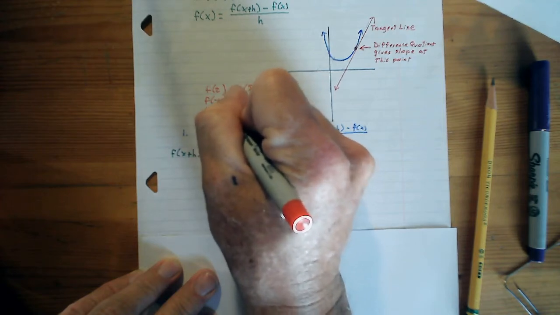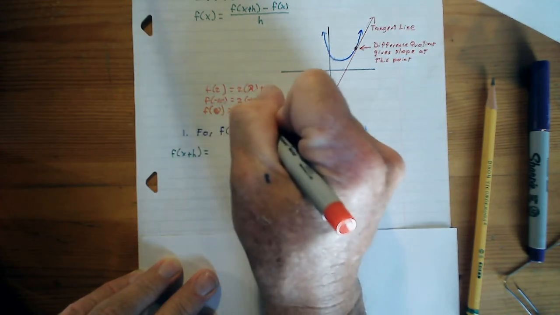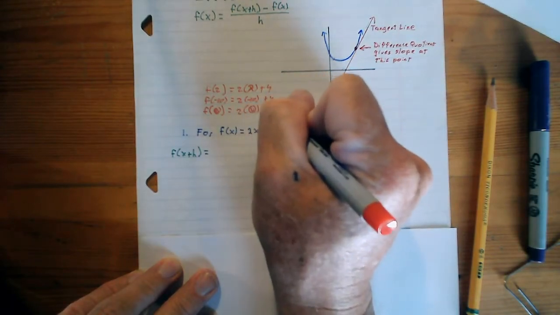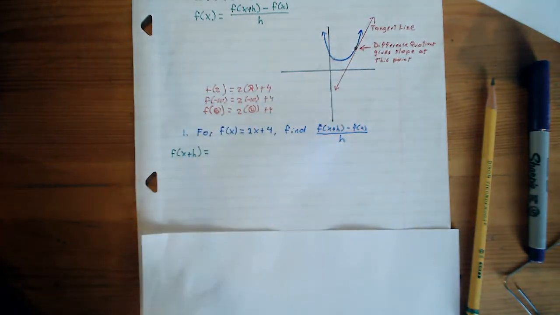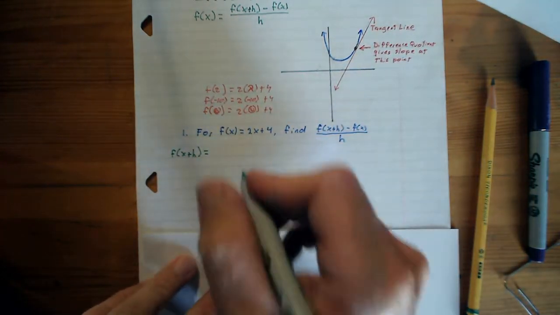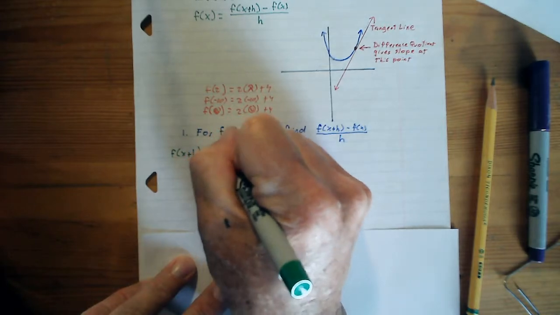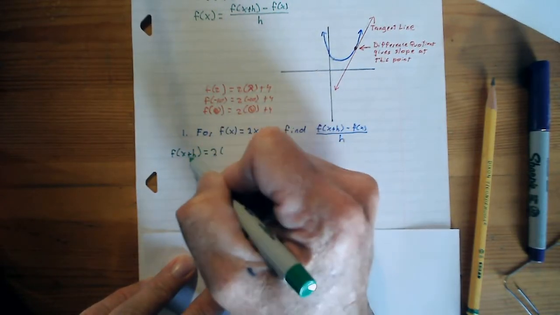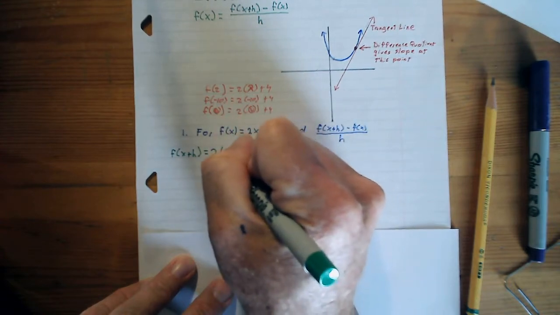Well, then I'd do 2 times that smiley face plus 4. This is just a placeholder. So if I wanted f of x plus h, well, all I have to do is 2 times, not 2, not negative 10, not smiley face, but x plus h.